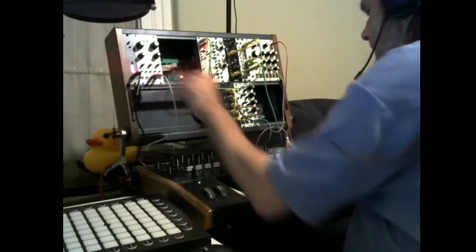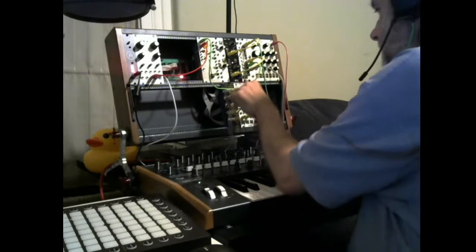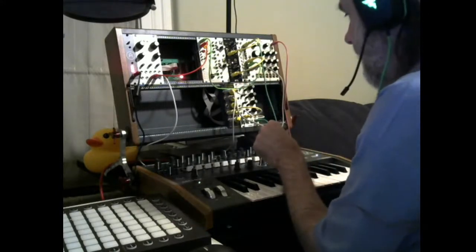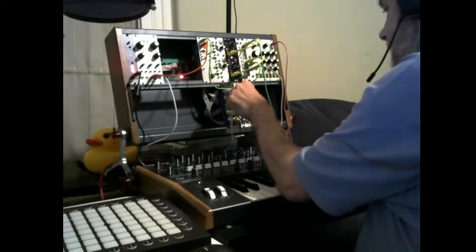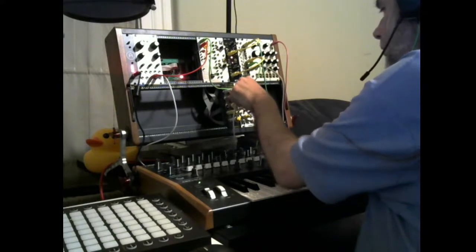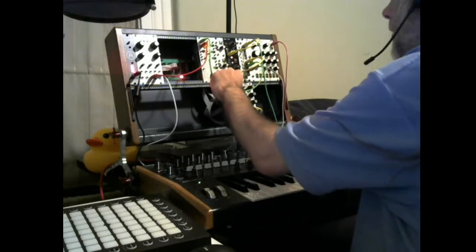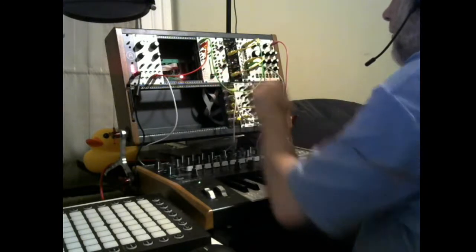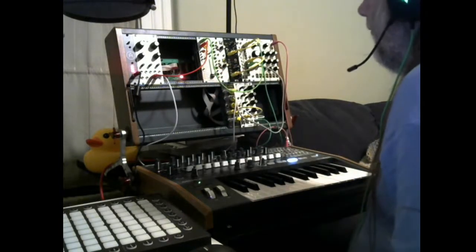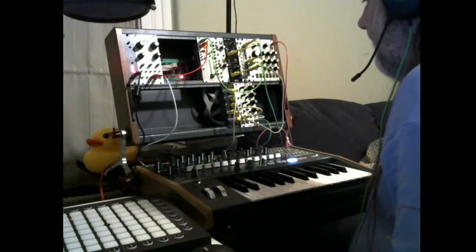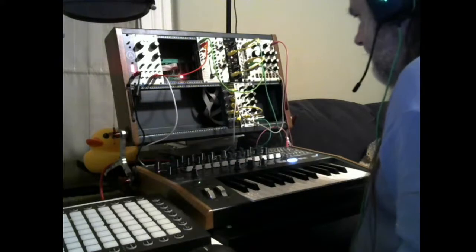There we go. Now we can modify the amount of control voltage that's being sent in. Let's see. You can kind of hear that swell there. It's pretty neat.